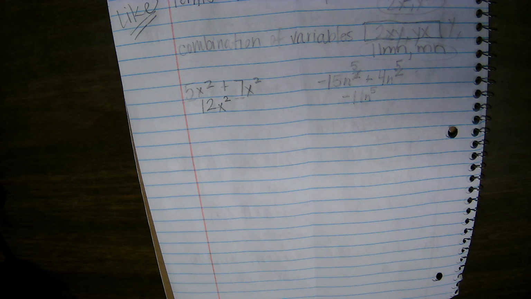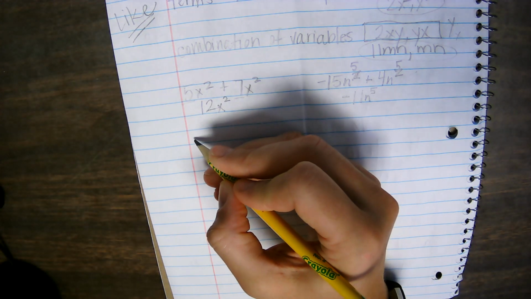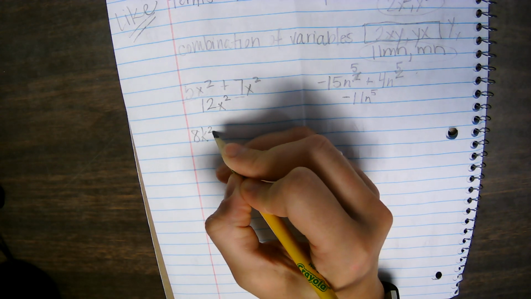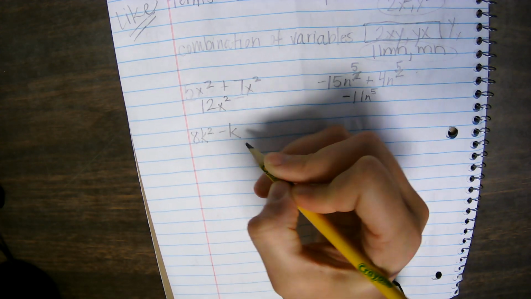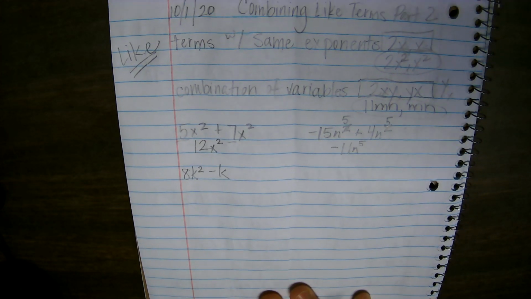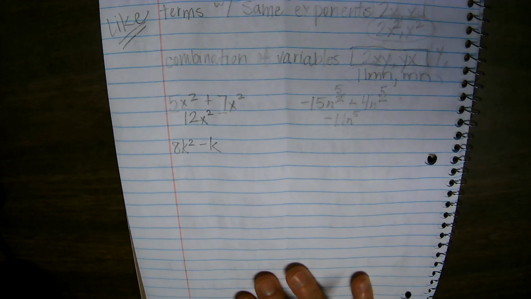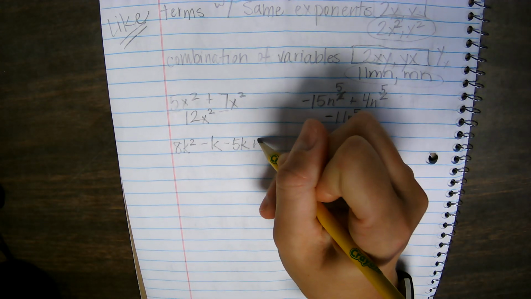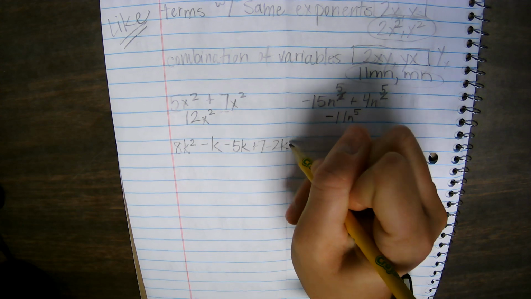Okay? So now I want you to look at a little trickier one. Here's your first trickier one. 8k squared minus k minus 5k plus 7 minus 2k squared.